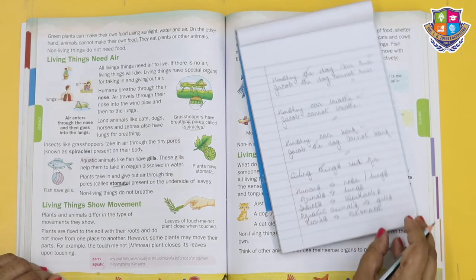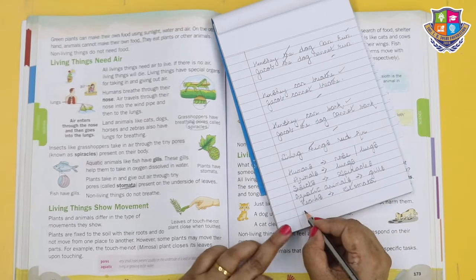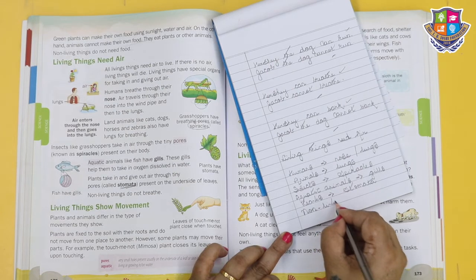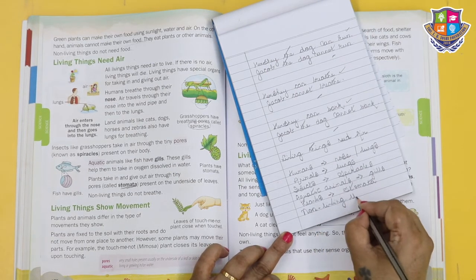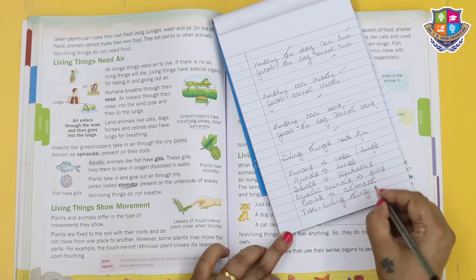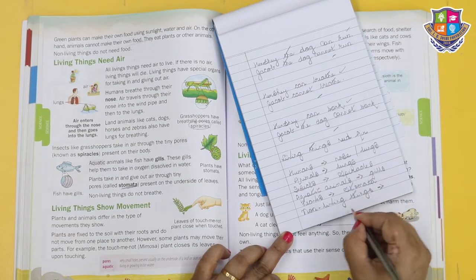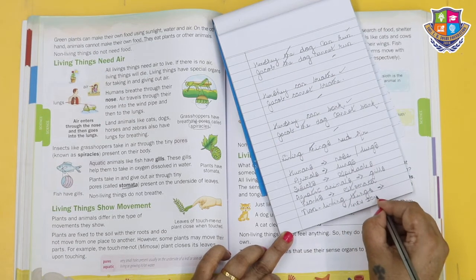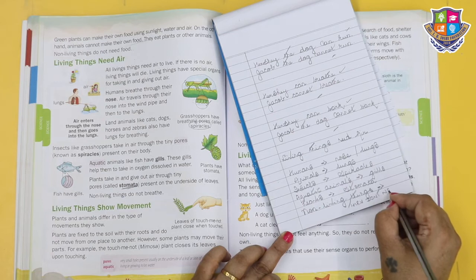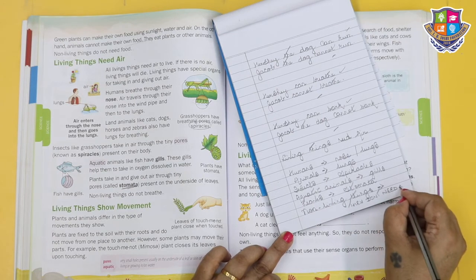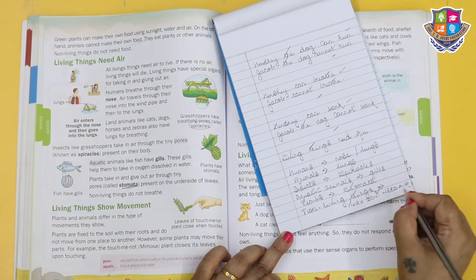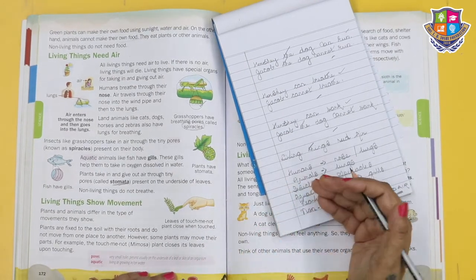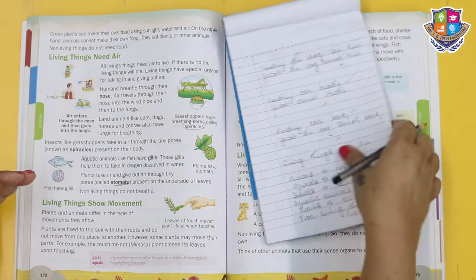Did you get it? And coming to the non-living things, they don't need air. Did you get it? They don't need air. Understood? Now we will proceed further.